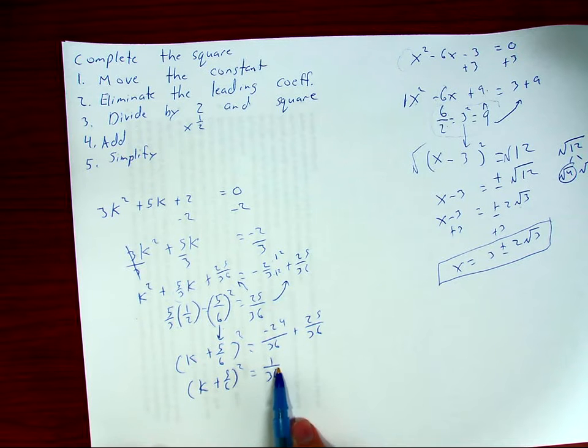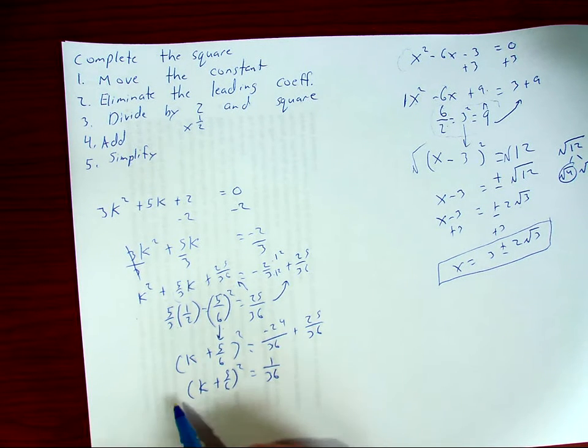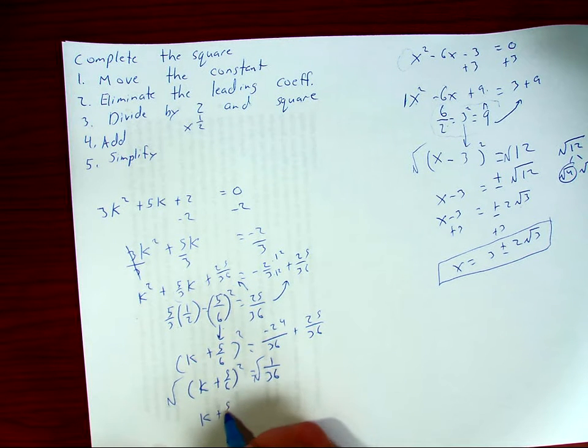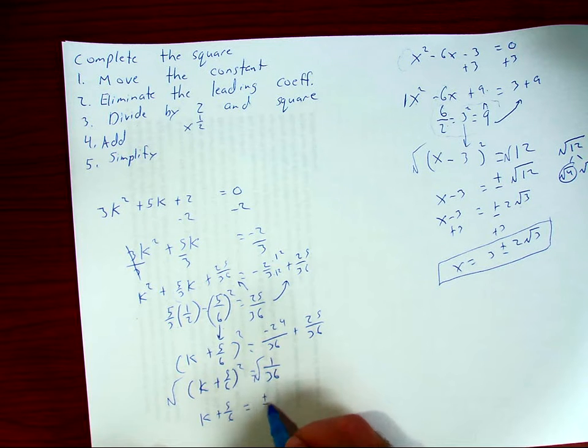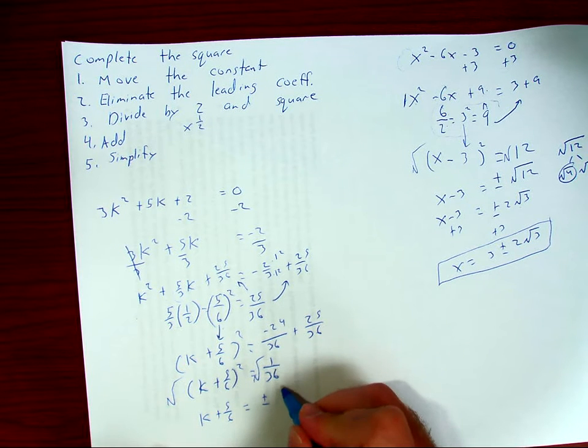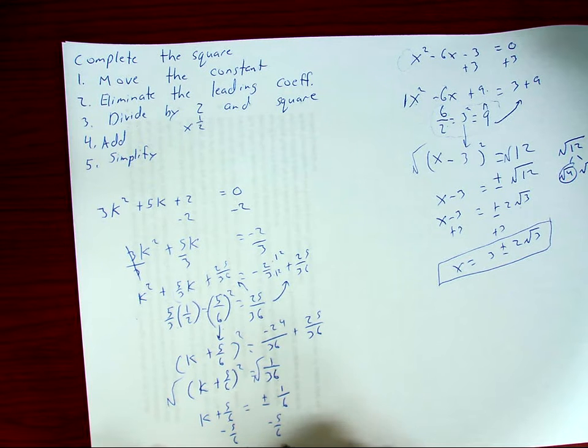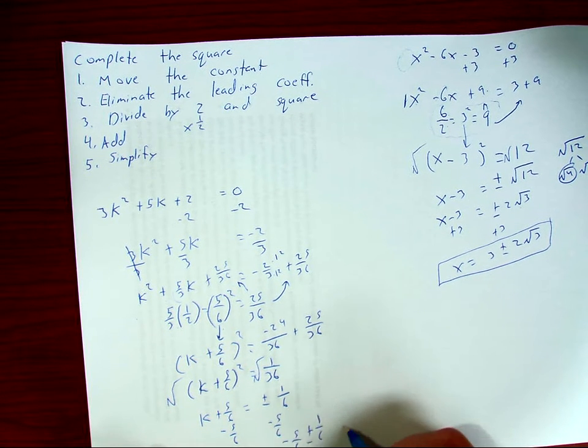Now we could solve, just as we did in the previous example, by square rooting both sides. This will actually have an even square root, and subtracting 5/6 to the other side. So just real quick, to get that out of the way, k plus 5/6 is going to equal plus or minus the square root of 1 is 1, the square root of 36 is 6, and when we subtract, we will get 2 real solutions. Negative 5/6 plus or minus 1/6.